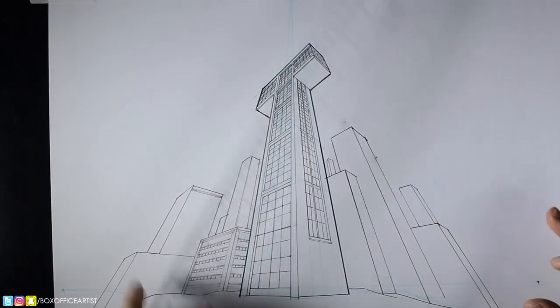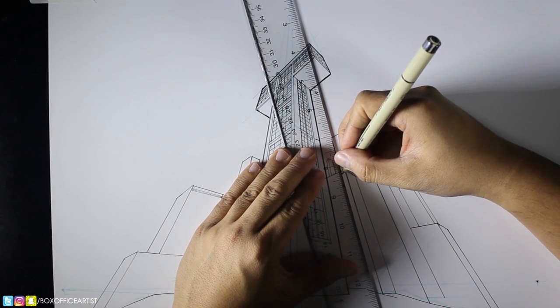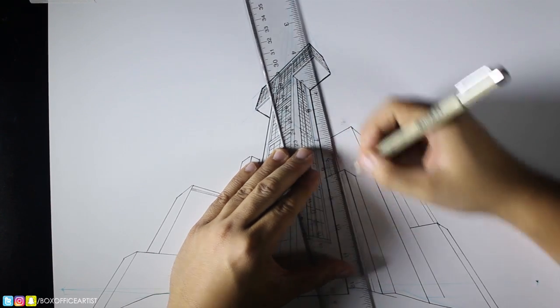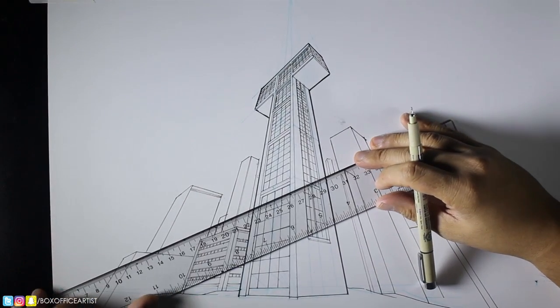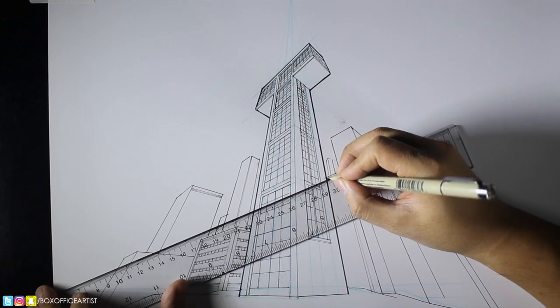Okay, so that's the one building there. Let's do a building here. I'm going to add, again, going with the top, the zenith. Go like this. On the top like that.